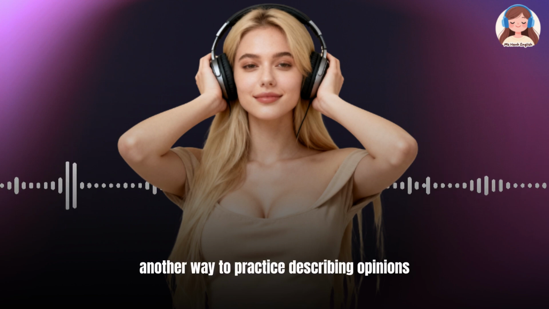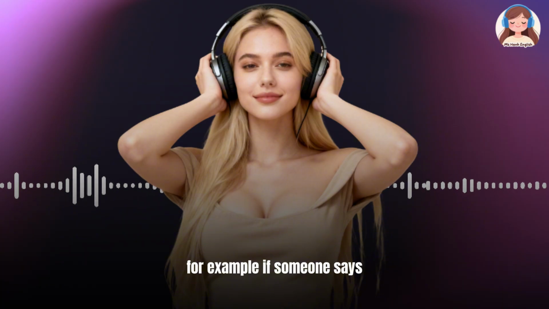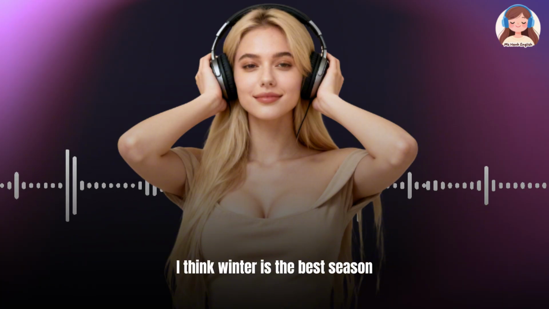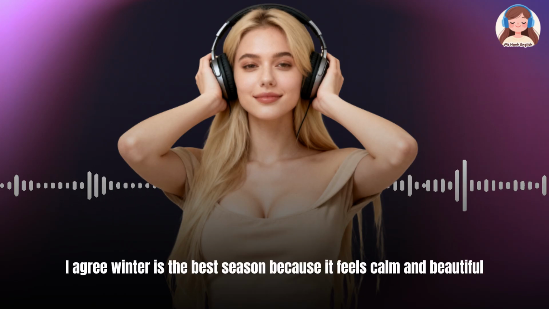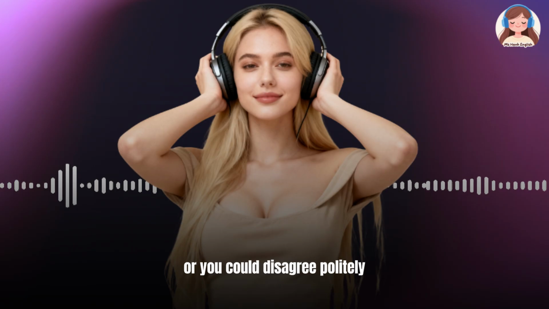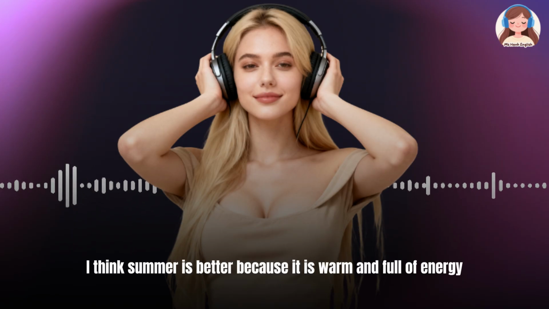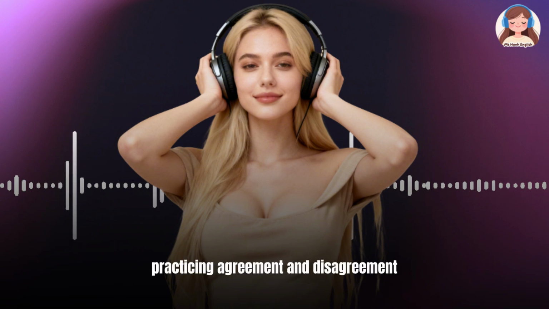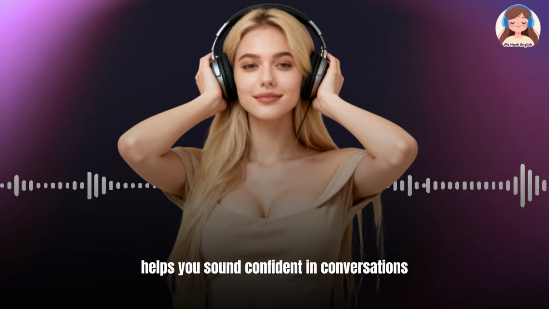Another way to practice describing opinions is through agreeing and disagreeing politely. For example, if someone says, "I think winter is the best season," you could agree by saying, "Yes, I agree, winter is the best season because it feels calm and beautiful." Or you could disagree politely. "I don't agree, I think summer is better because it is warm and full of energy." Practicing agreement and disagreement helps you sound confident in conversations.